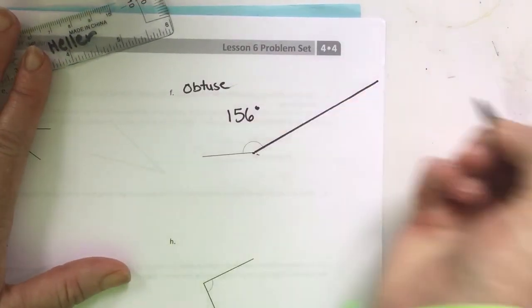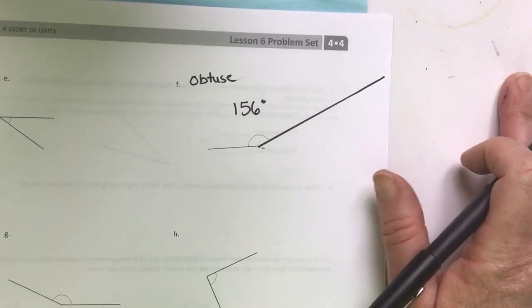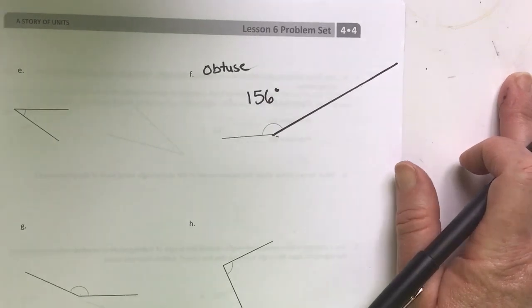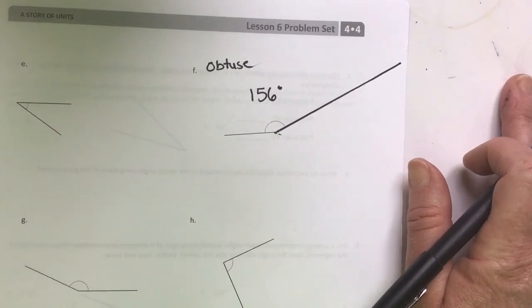Now let's say you measured it and you got like 157 or 155 or something that's close. That's okay. I mean, it's really hard to get 100% accurate. So that's close enough. But if you got like say 35, that's definitely wrong, because it is definitely an obtuse angle.